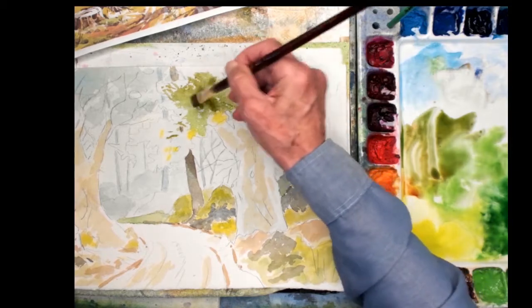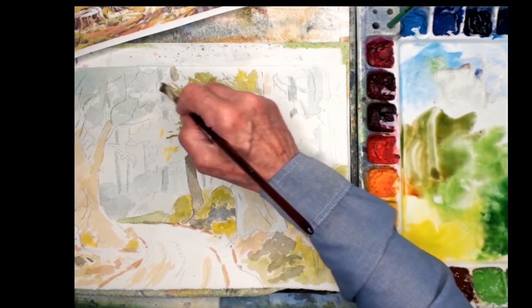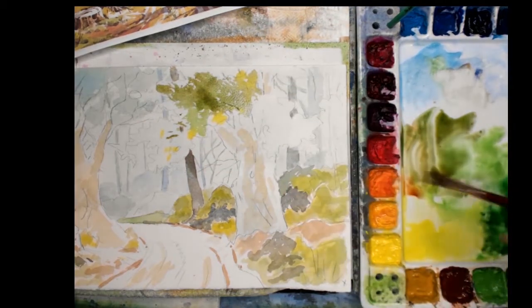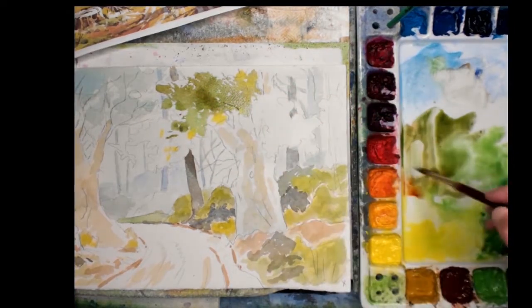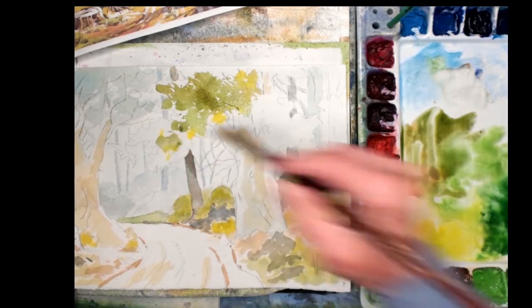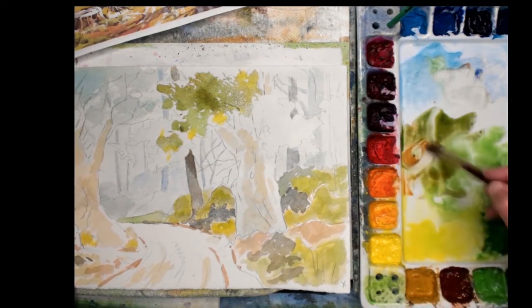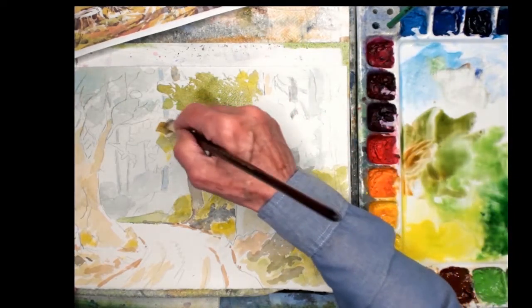Now here is the half-inch flat brush. Now I'm spreading out more of the color. So for a bigger or larger area to paint, I'm using the flat half-inch natural brush.